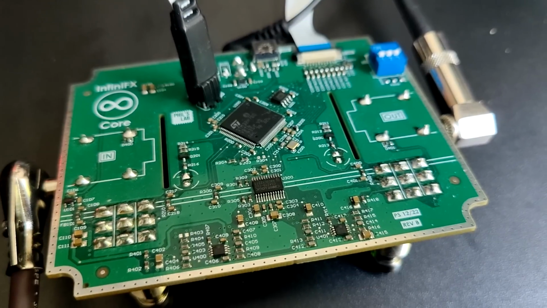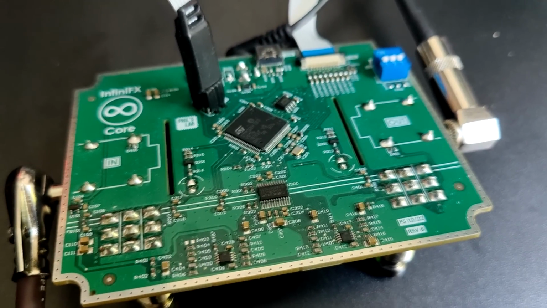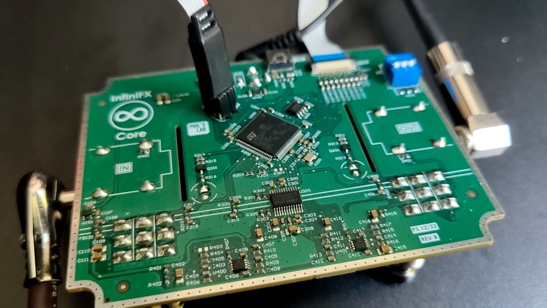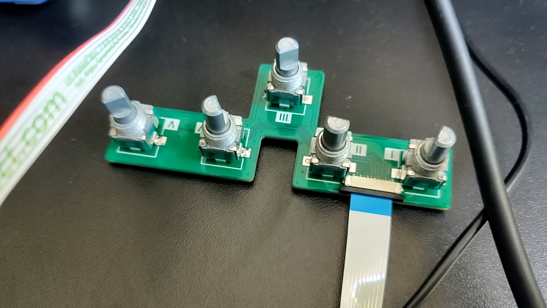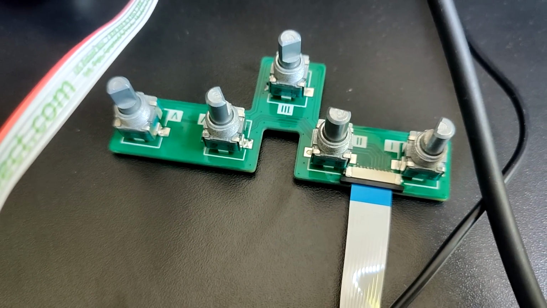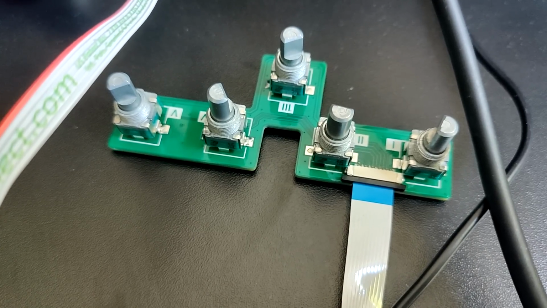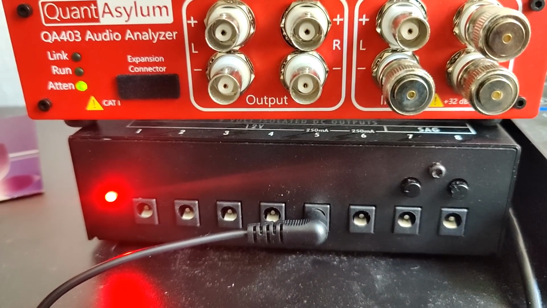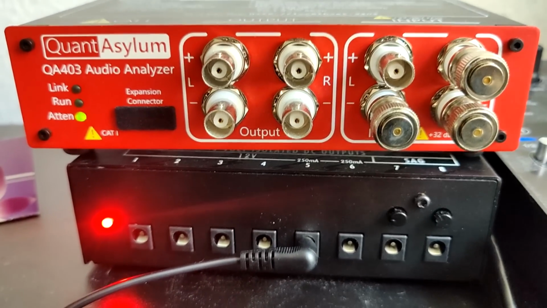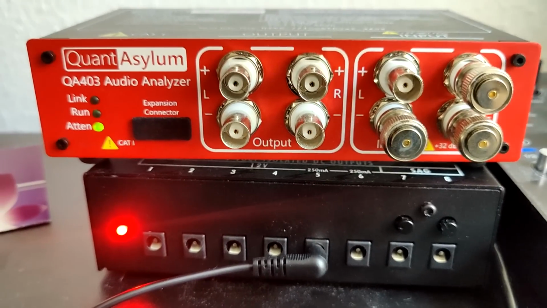Here I have the DSP board plugged in with a guitar input and out going into my audio interface with ST-Link connected for programming. To vary the parameters, I've just connected up these 5 potentiometers. 4 of them are being used, as we saw, mapped to the controls. The whole device is being powered by this isolated DC brick, and we'll also be using the QuantaSilent QA403 just to briefly look at the frequency response.